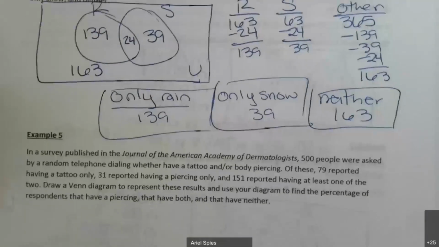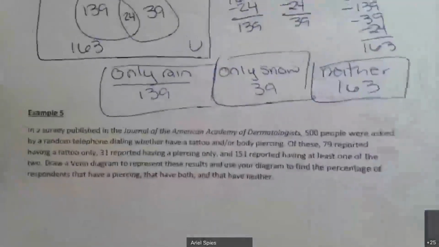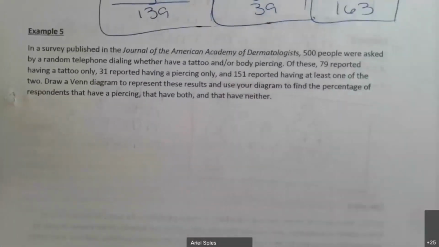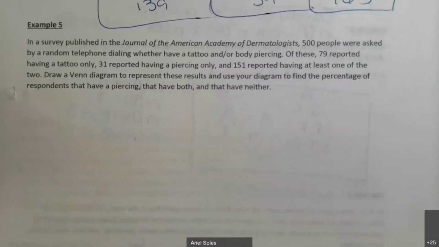Okay, then I will move on to number 5. This one is looking at a survey of people, whether they have tattoos and or body piercings. It's asking 500 people. Of them, 79 say they have a tattoo only, 31 say they have a piercing only, and 151 people have at least one of the two. We want to draw a Venn diagram, and then we're going to find some percents for people who have a piercing, that have both, and have neither.